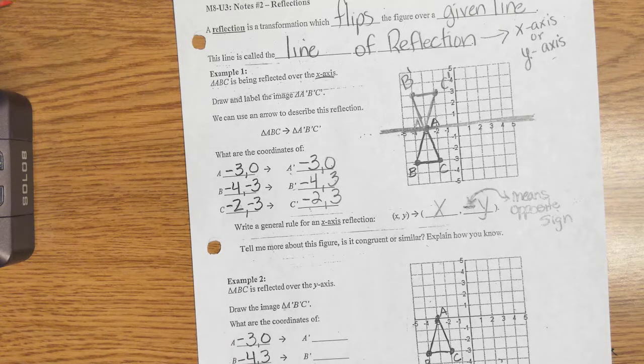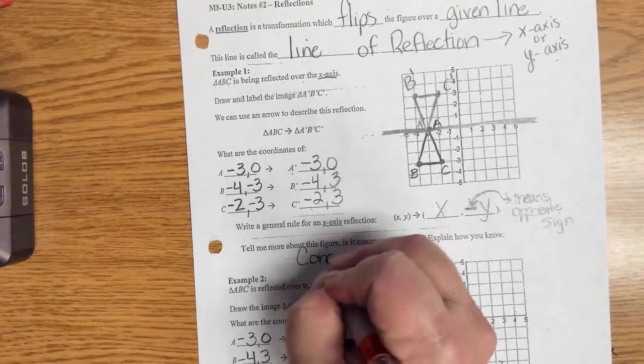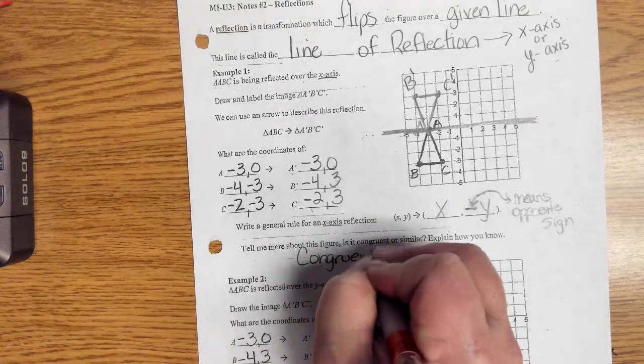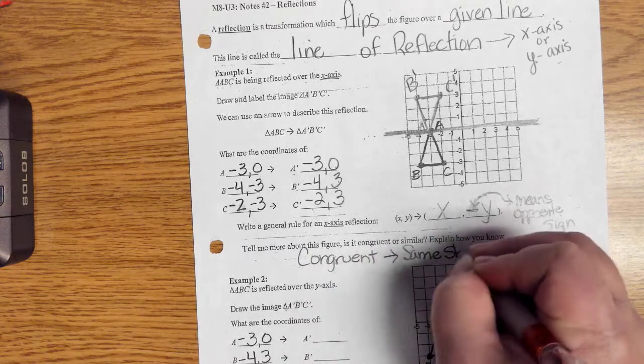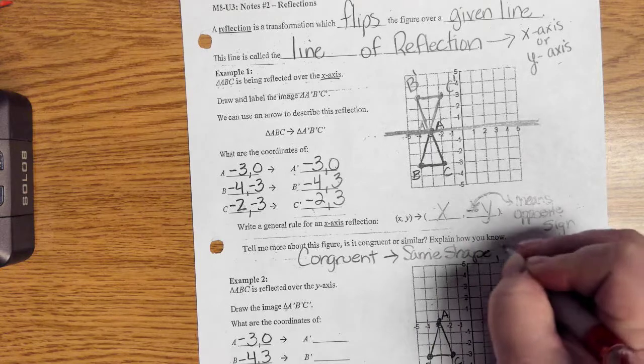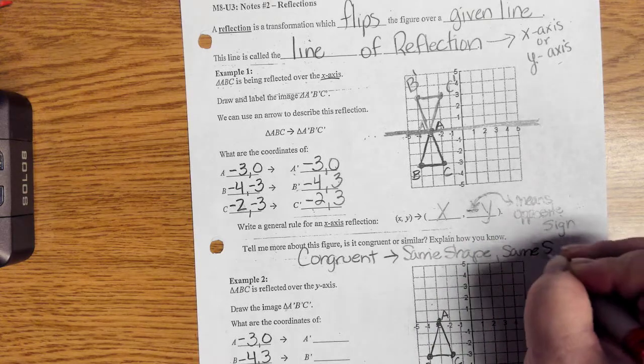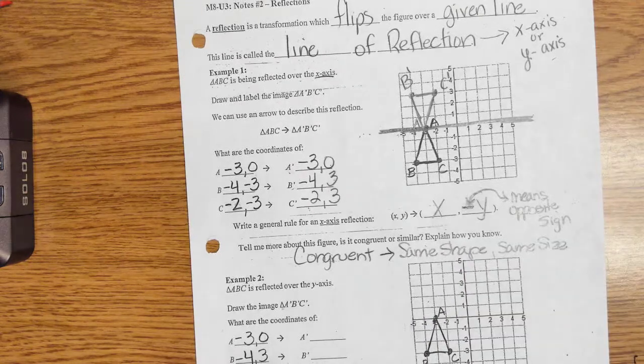But they are the same shape. They are the same size. So that makes them what? Congruent.